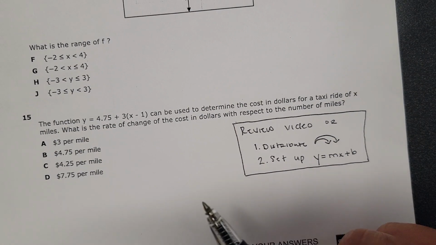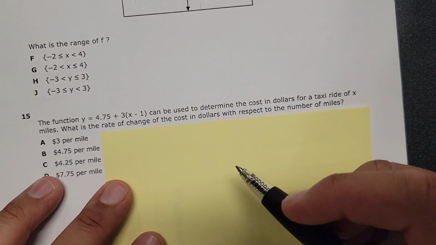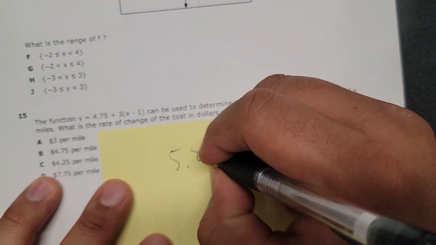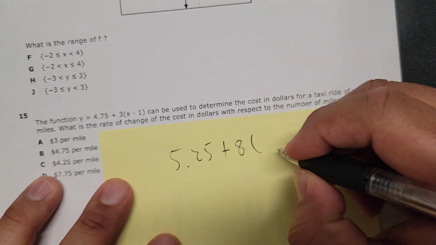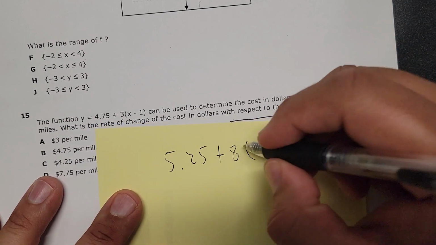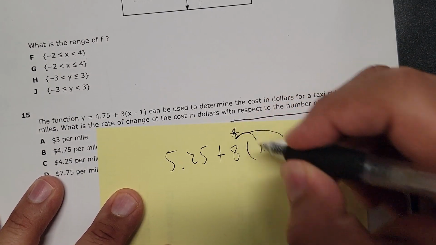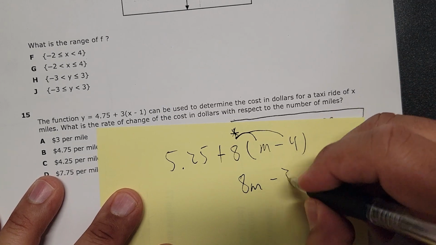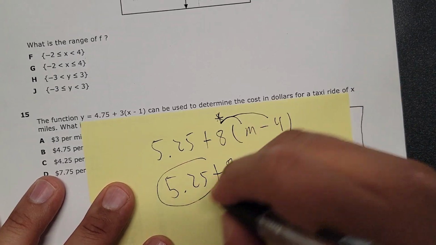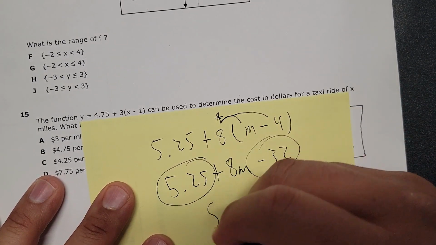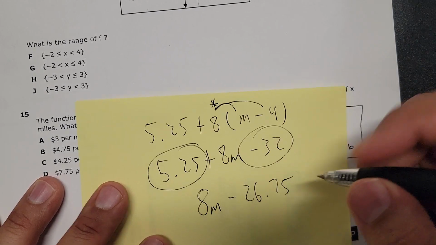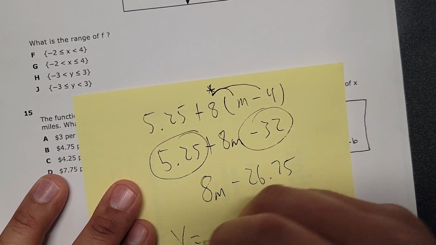Alright. And then right here, we're just going to distribute the number. So let me do something like here. 5.25 plus 8 parentheses m minus 4. So what you want to do is move this number, multiply it, and distribute 8m minus 32. And then you drop this. Right here we combine like terms. This stays as 8m. It's going to be negative 26.75. So this format is the same format.